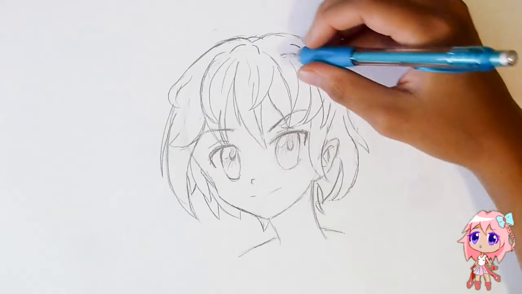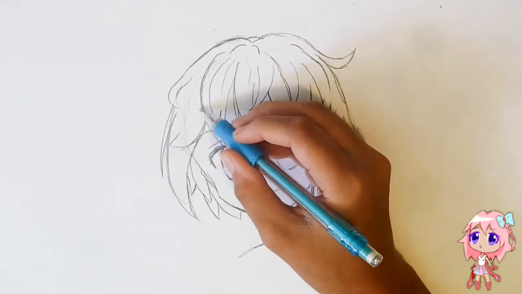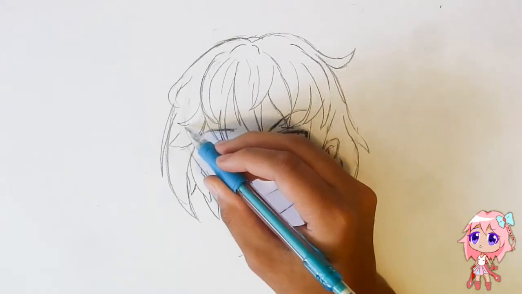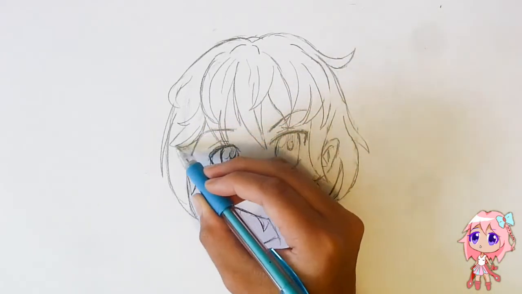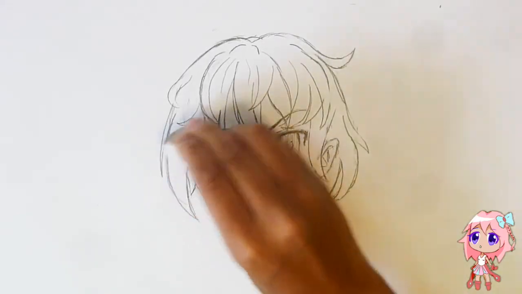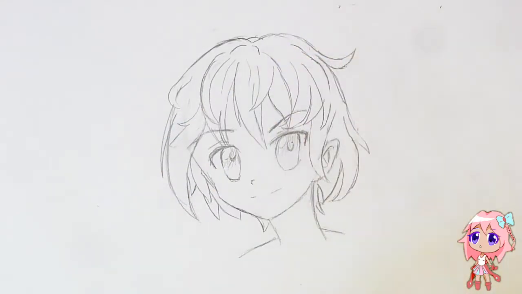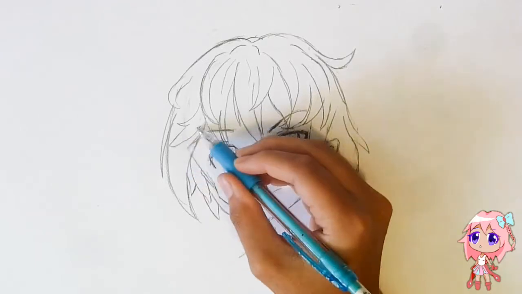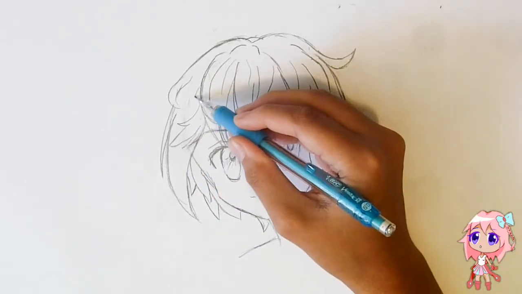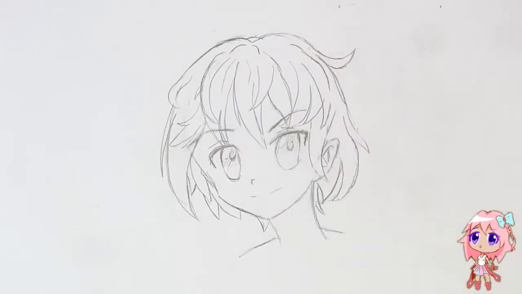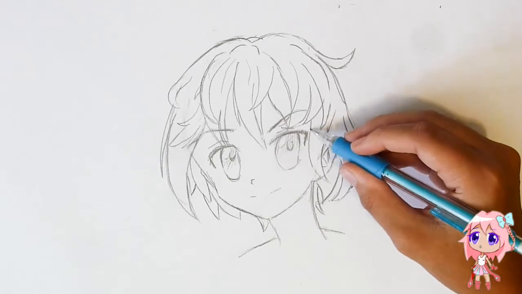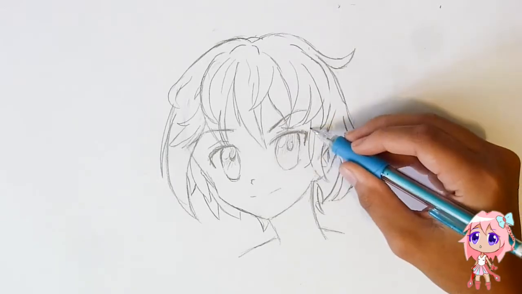Let's add another wisp that's going up over here. And then this one, which has a break on the side also. Okay, this one should have something curl into the face.